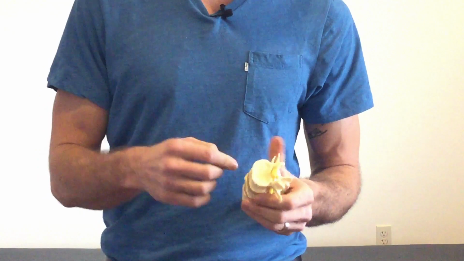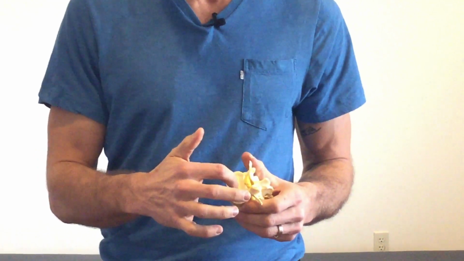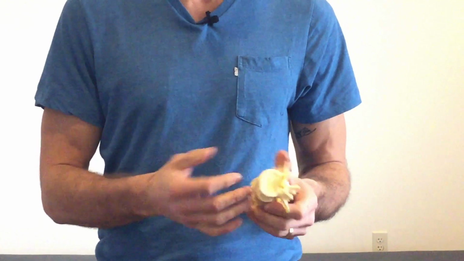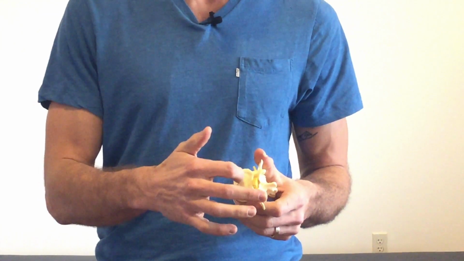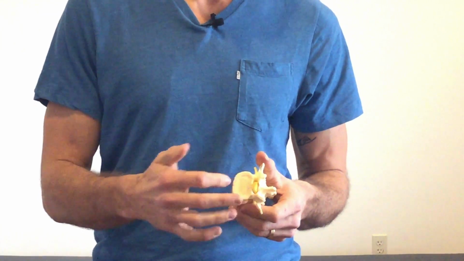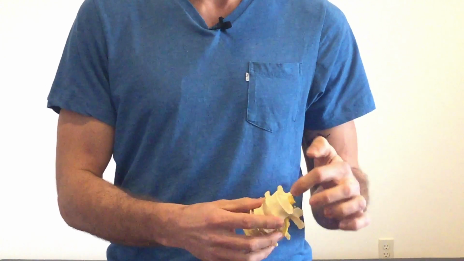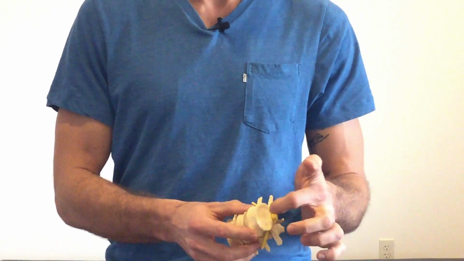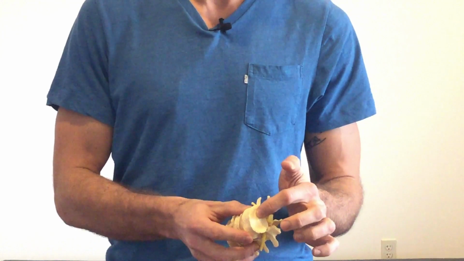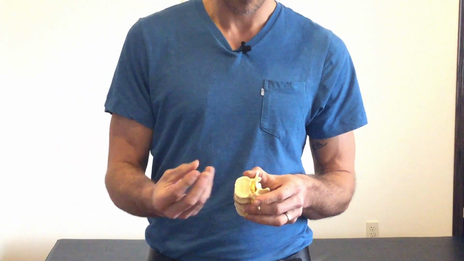There are 3 parts to the intervertebral disc. There's the end plate component of the vertebrae, where the disc meets the vertebrae itself. Then the center of the disc, which is like a jelly-filled donut almost. It's more fluid, more liquid. And then around the outside are very tough cartilage rings.